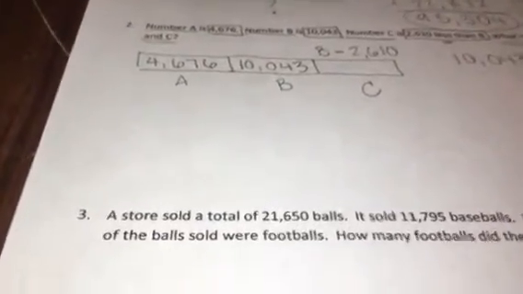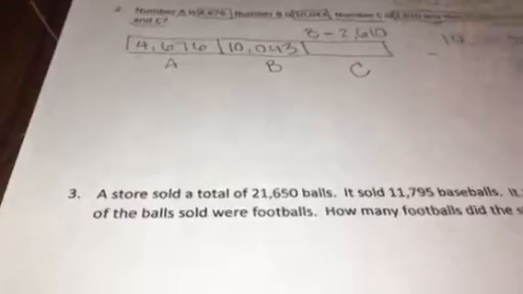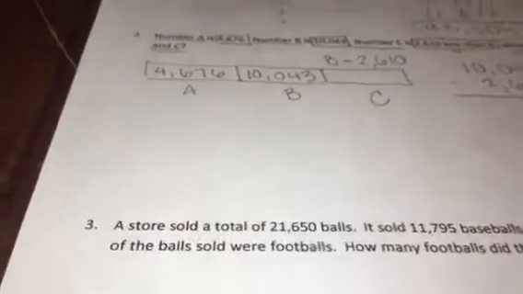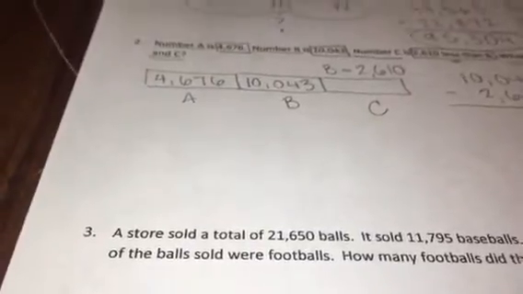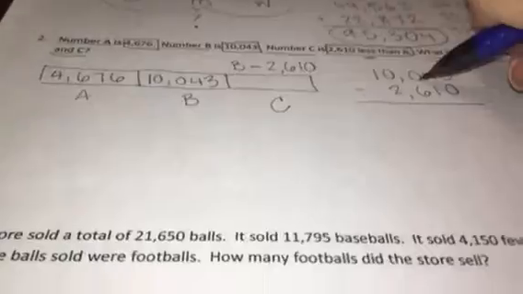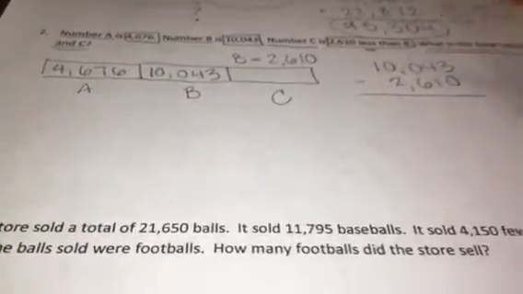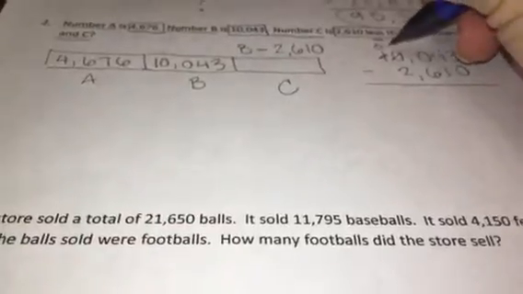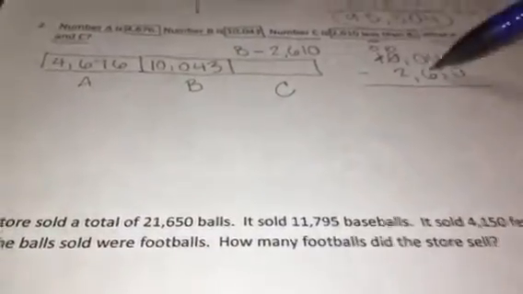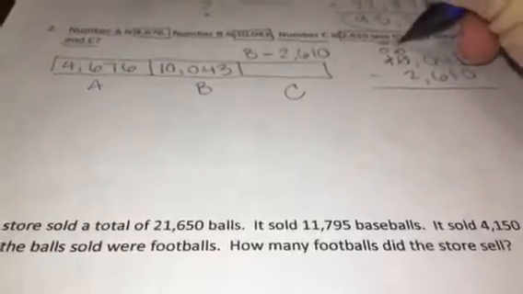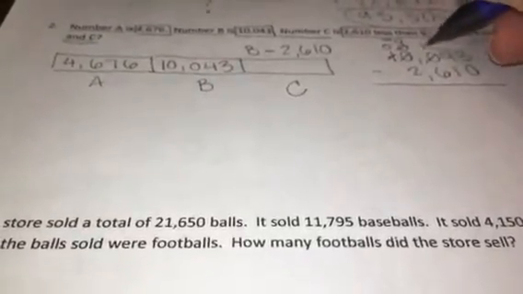10,043 is our B minus 2,610 equals. Can we take 0 from 3? Yes. 1 from 4? Yes. 6 from 0? No. Well, we can't borrow here, so we have to borrow from our 1. 1 becomes a 0, 0 becomes a 10. We still can't take 6 from 0, so we have to borrow again. This 10 becomes a 9, and the 0 becomes a 10.